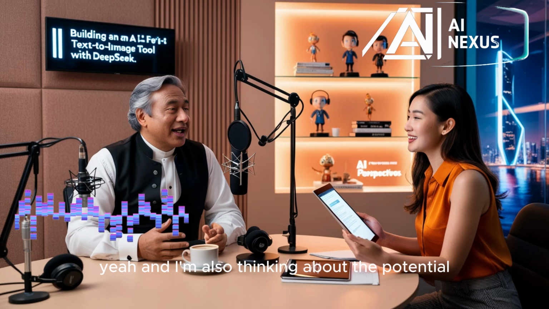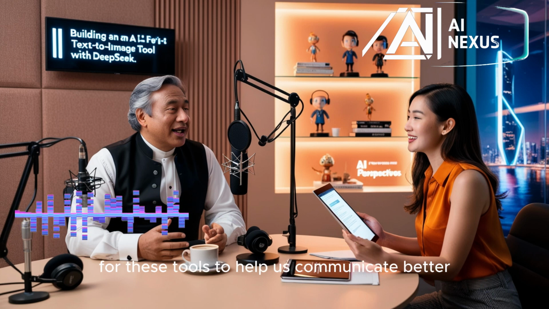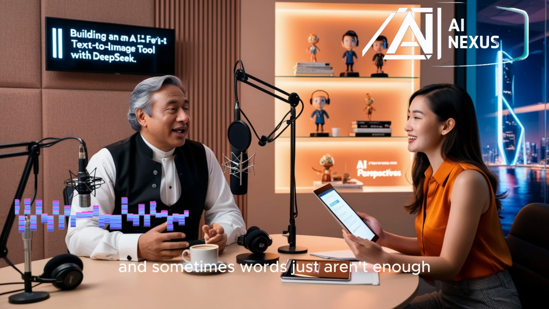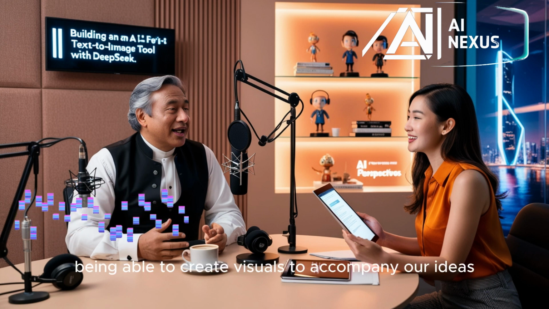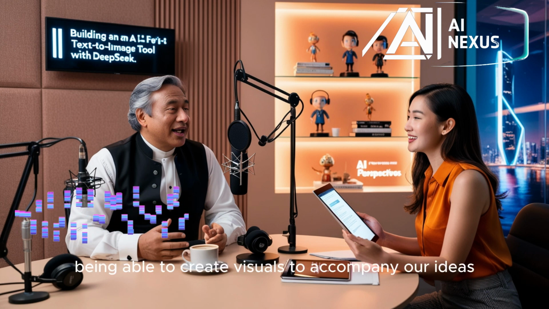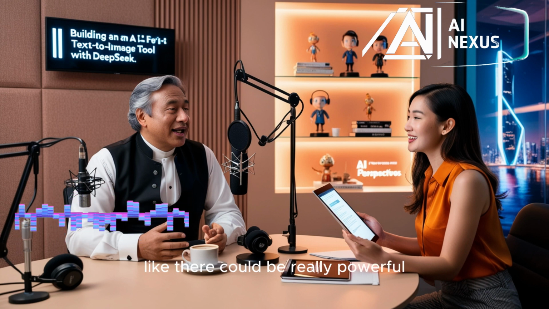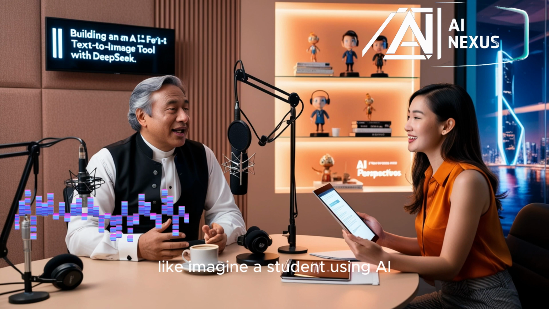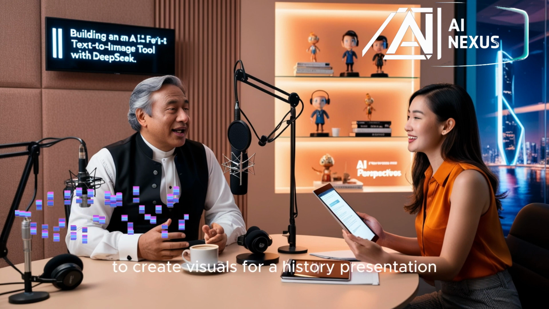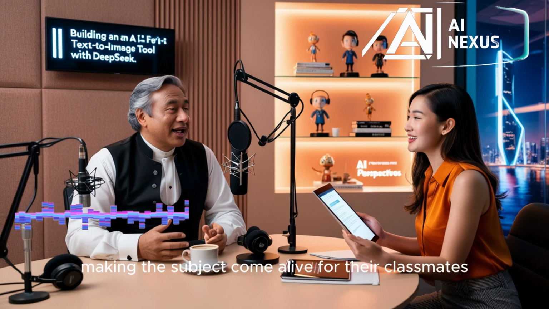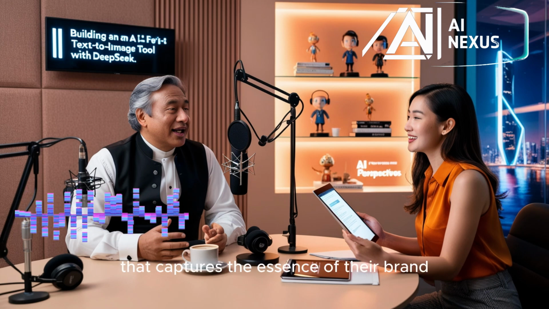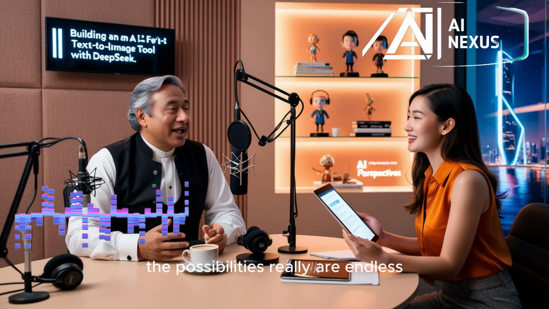Yeah. And I'm also thinking about the potential for these tools to help us communicate better. We live in a world that's so visually driven, and sometimes words just aren't enough. Being able to create visuals to accompany our ideas or stories or emotions could be really powerful. It's like adding another dimension to our communication. Imagine a student using AI to create visuals for a history presentation, making the subject come alive for their classmates. Or someone starting a business using AI to design a logo that captures the essence of their brand. The possibilities really are endless.